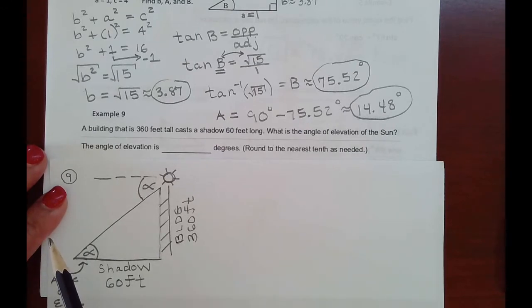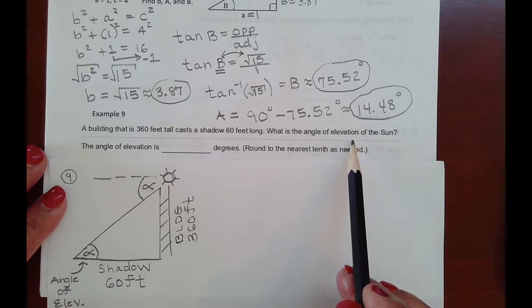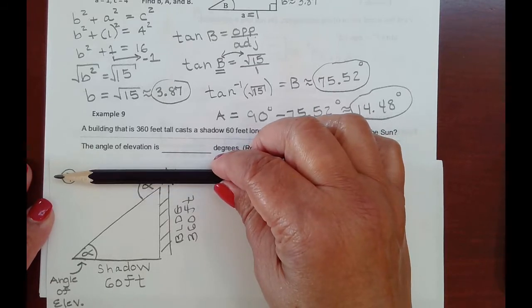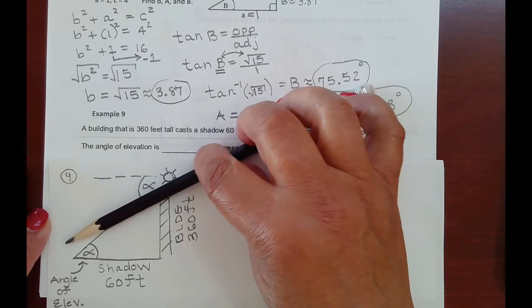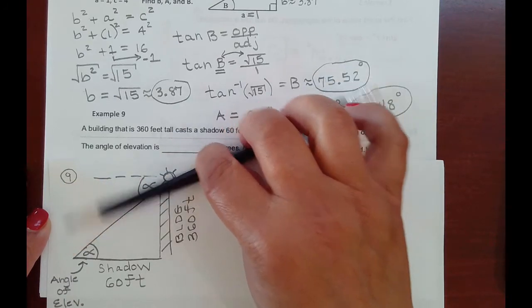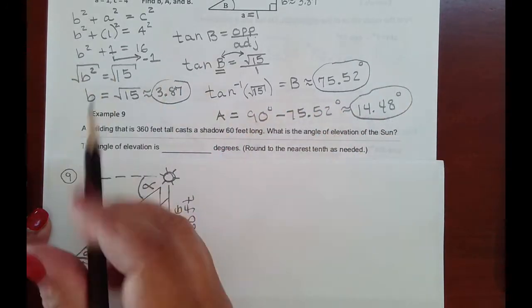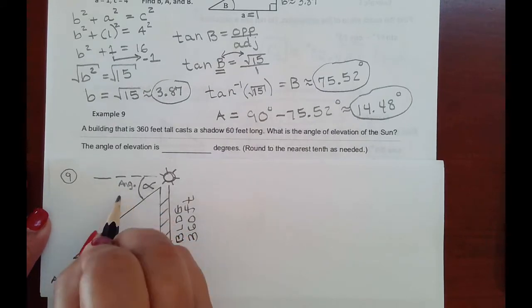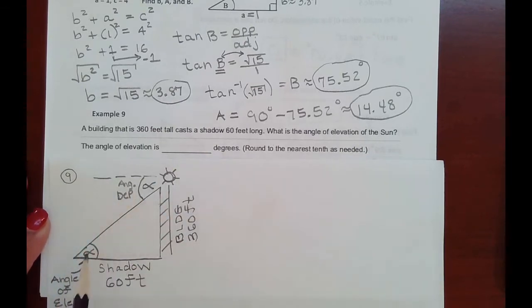It also talks about what is the angle of elevation. So let's talk about that. If you are measuring from the sun out to the horizontal, if you were up at that location, that would be called the angle of depression, because you'd have to look down to see this angle right here. So this is called angle of depression. But angle of depression and angle of elevation are equal, and this is why.